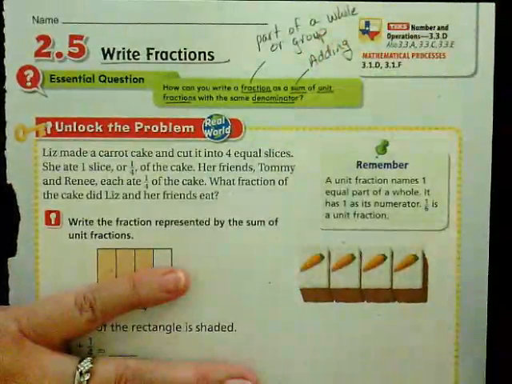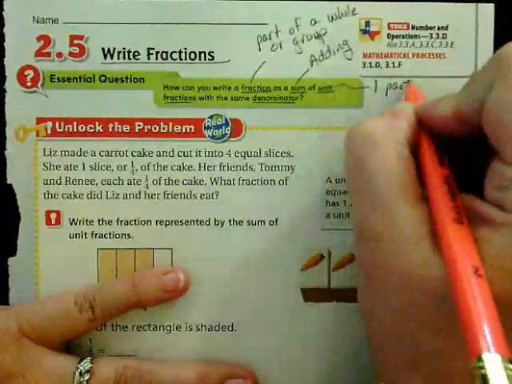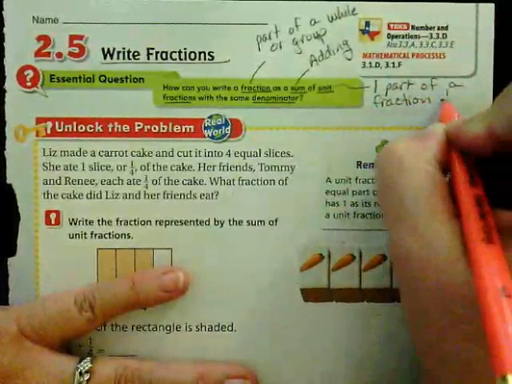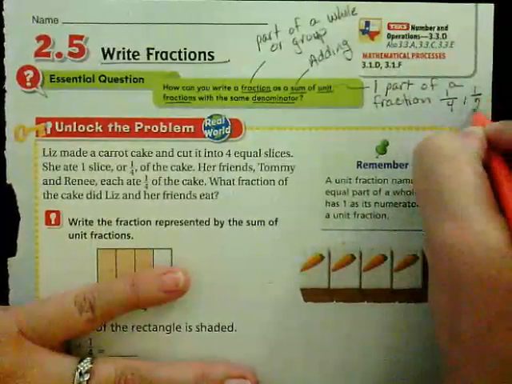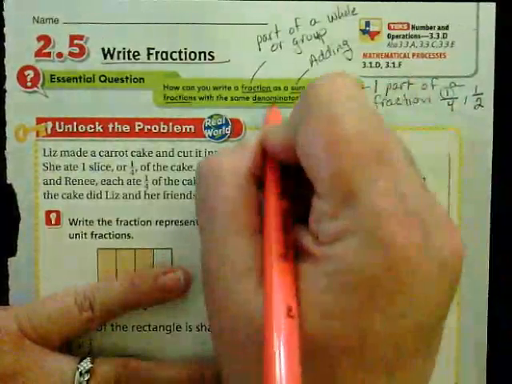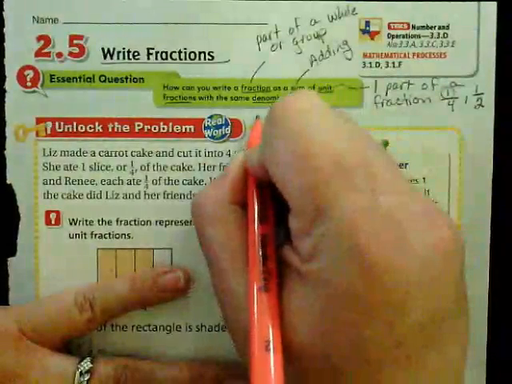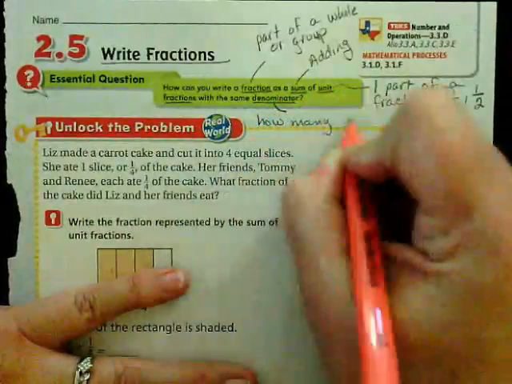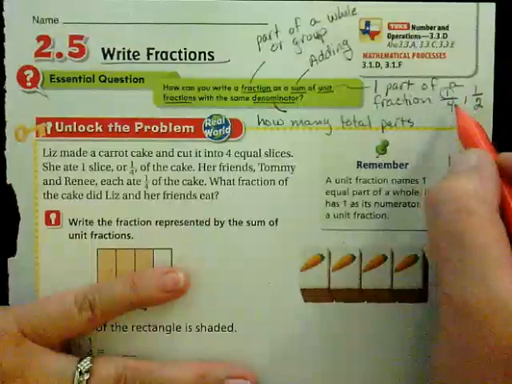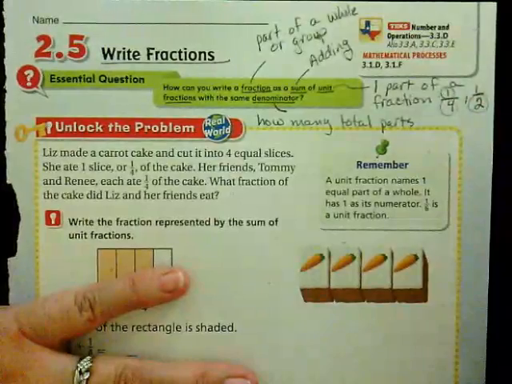All right. What is a unit fraction? A unit fraction is one part of a fraction. Something like 1/4 or 1/2. It's always going to have a 1 on top. A unit fraction will. And what is a denominator? The denominator is how many total parts are in our fraction. So on these two, 4 would be the denominator, 2 would be the denominator. The denominator is the bottom number.